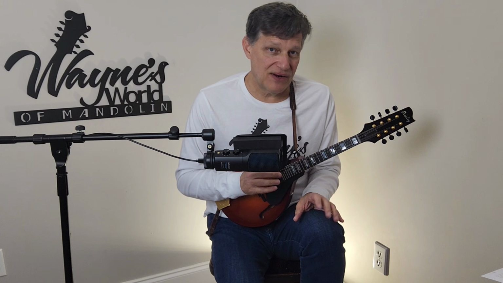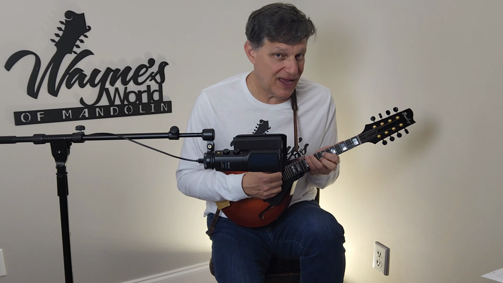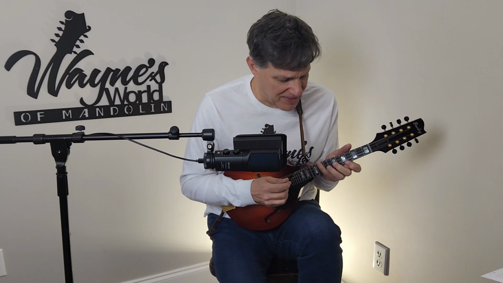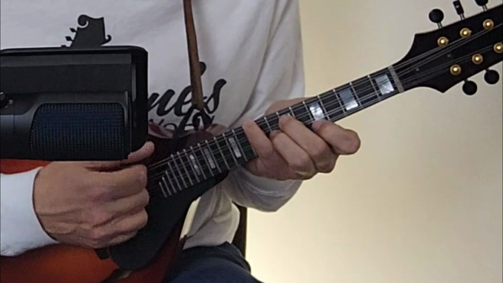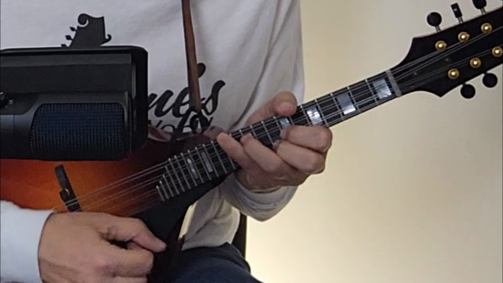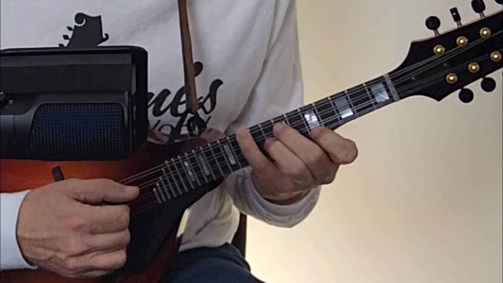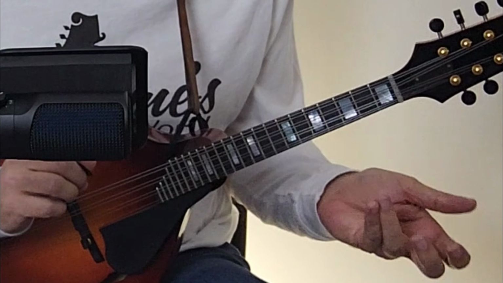So I'm going to break down another 1, 4, 5 for you guys, this time in the key of F. And if we're thinking about bluegrass, we would probably play F, B flat, and C up here, chopping the mandolin to get that nice percussive sound. Here we go in first position.